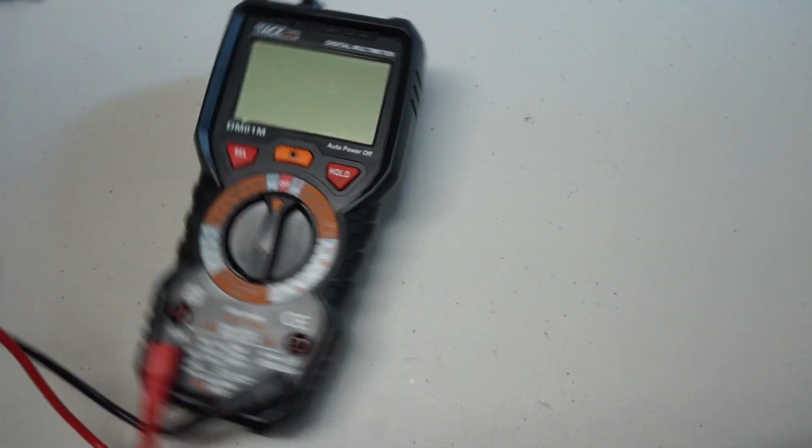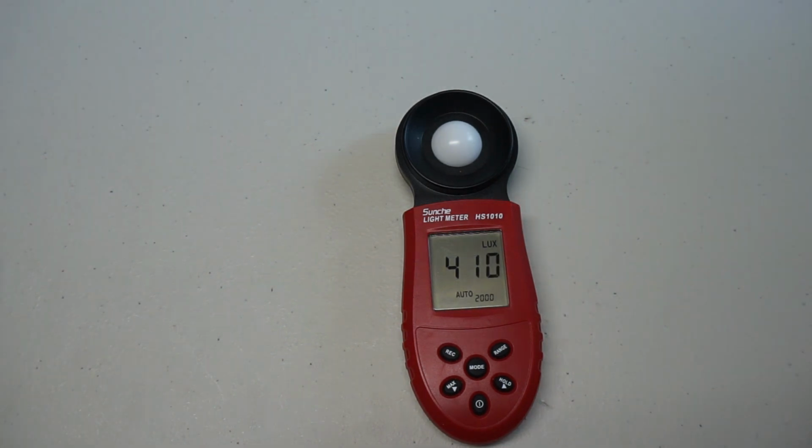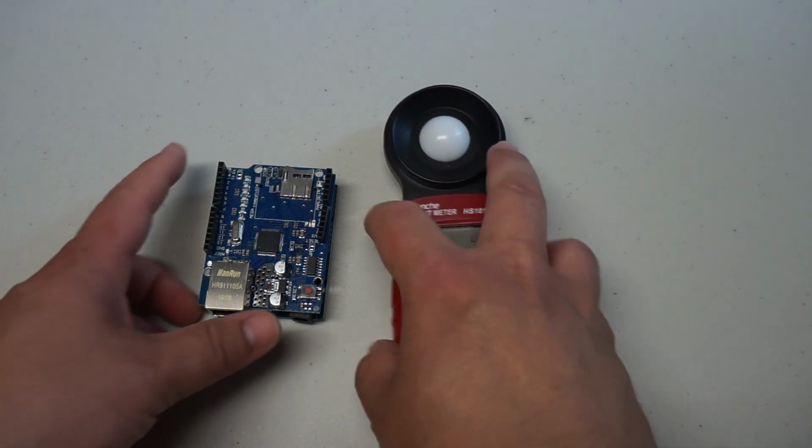So all that sounds great. I have a voltage divider calibrated to the light meter. How do I get that onto my home network? So that's the next step. So the next step is I needed software.